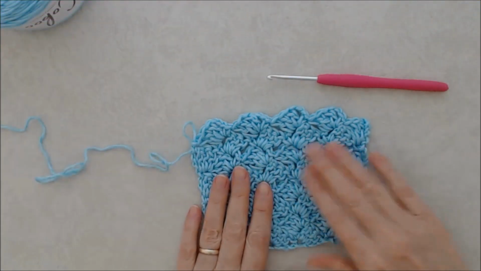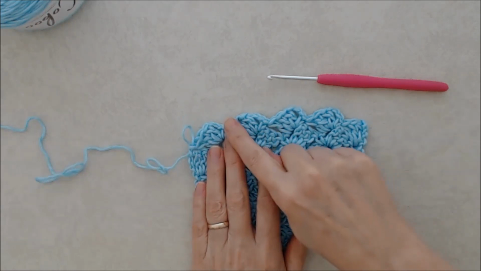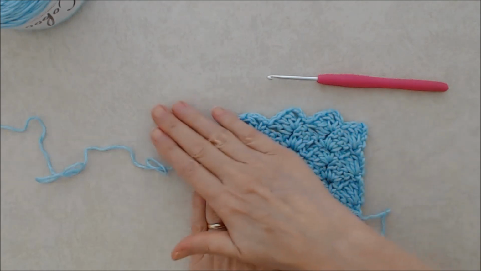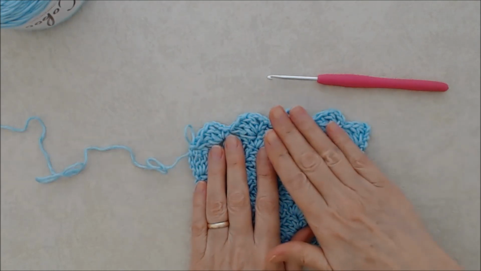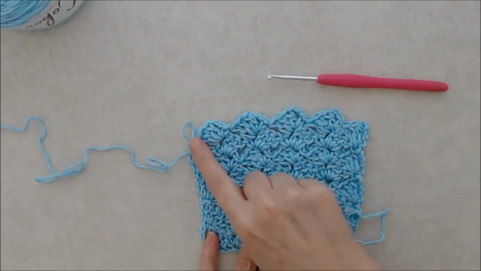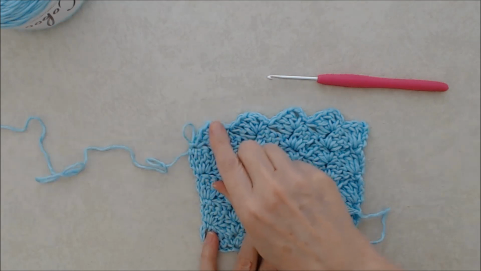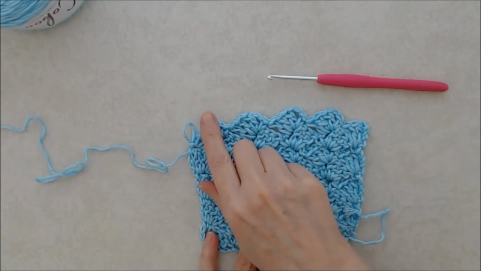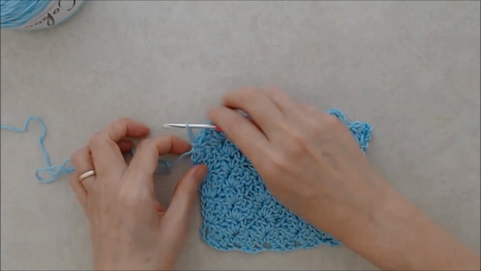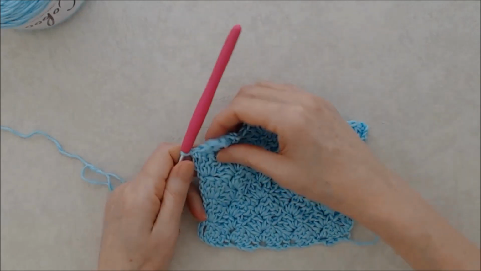Now, one thing to mention, if you're choosing a pattern that has a scalloped edge, your last row will have this shape here. So you're going to have to level that out somehow on your very last row. You would just want to do a row that is a combination of double crochet, half double crochet, and single crochets all the way along in order to even that out. And I'll just demonstrate here what I would do with this pattern.